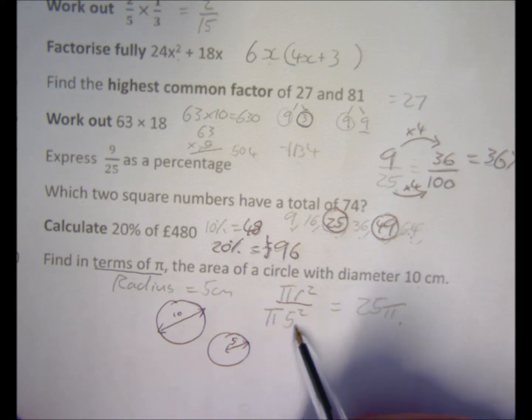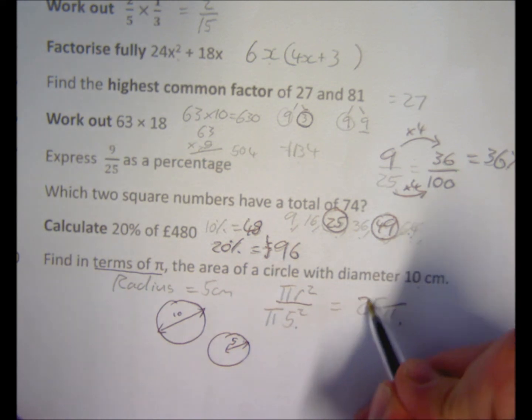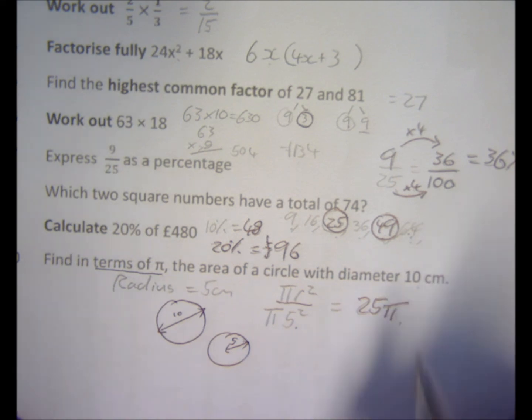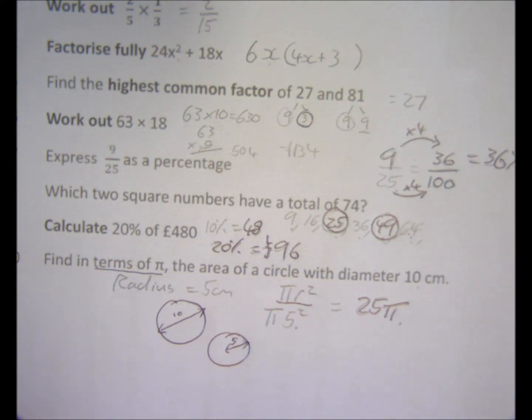So I need pi times 5 squared. 5 squared is 25. So my answer is 25 pi. Good luck.